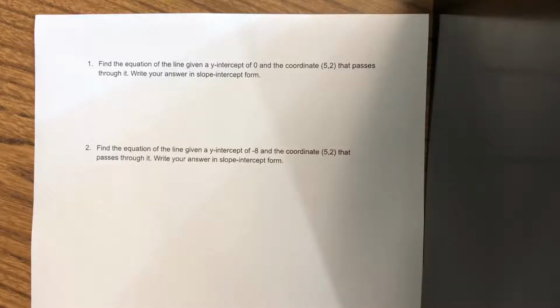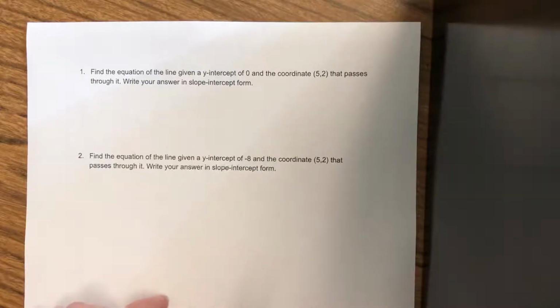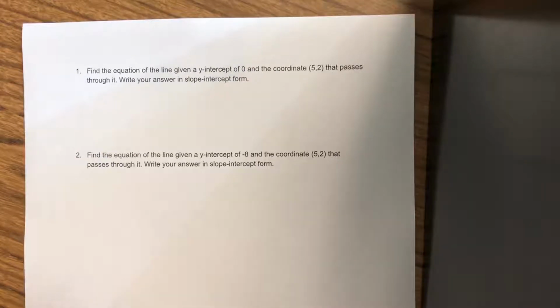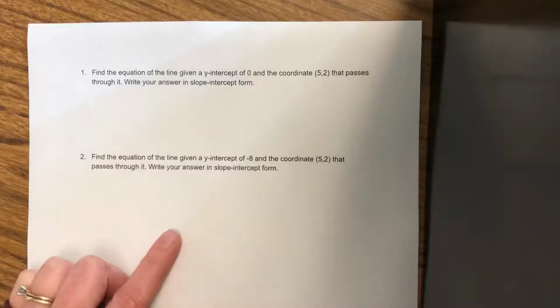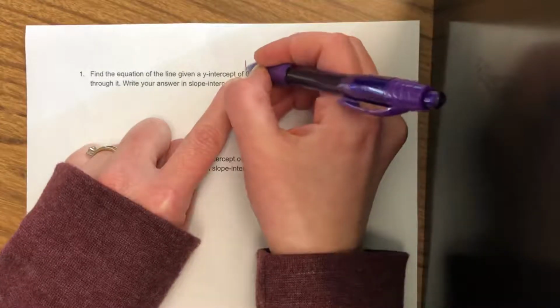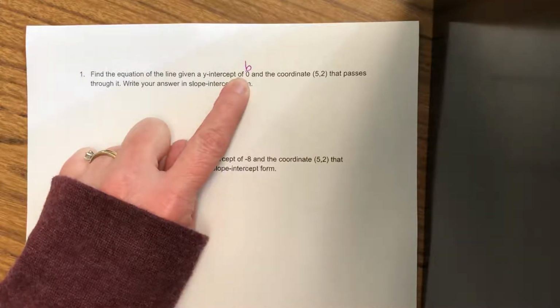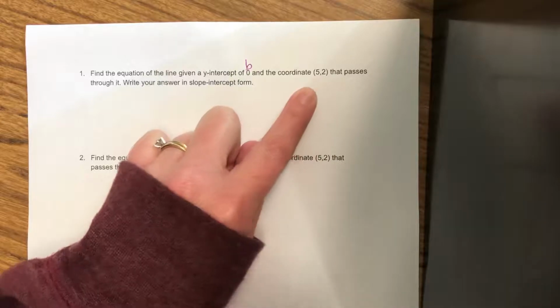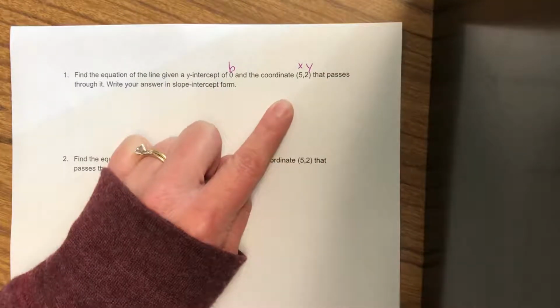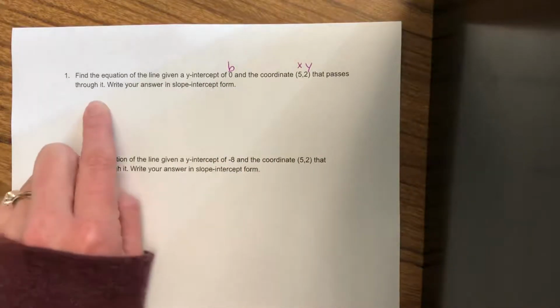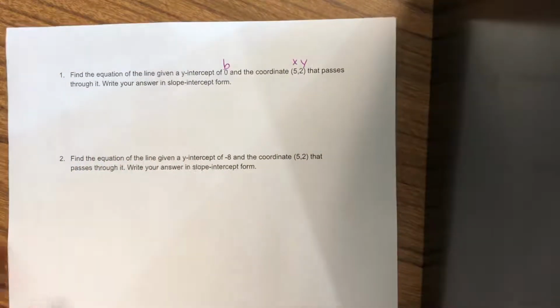Okay, so this video is going to help me find an equation written in slope-intercept form if I'm given the y-intercept and a coordinate. Number 1 says, find the equation of a line given a y-intercept of 0, and I know that y-intercept is represented by the letter b, and the coordinate 5, 2, and I know a coordinate is made up of an x and a y that passes through it.